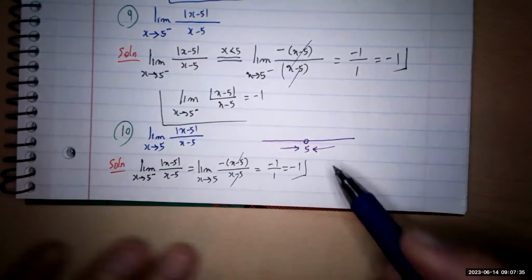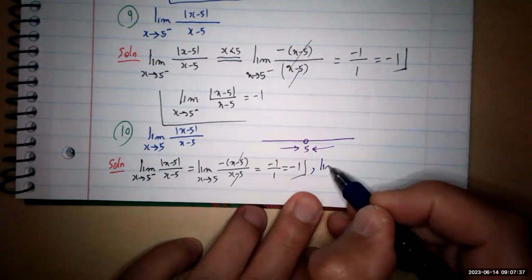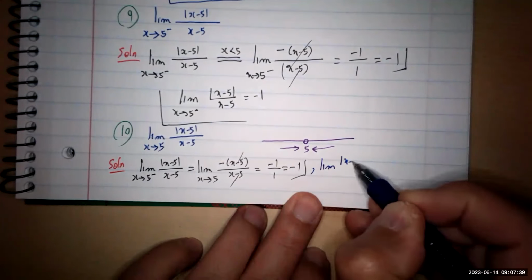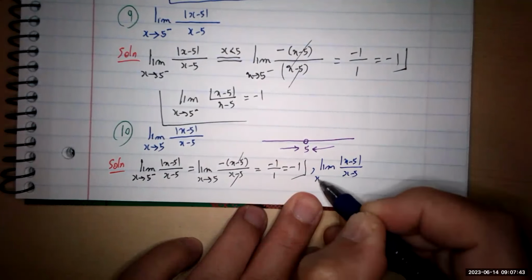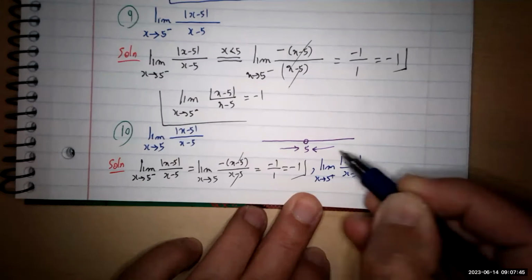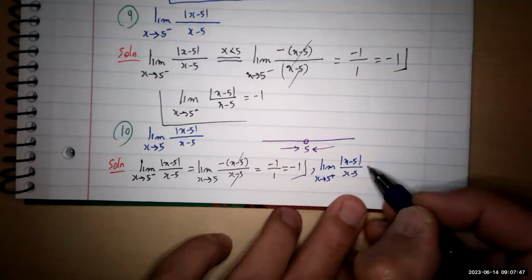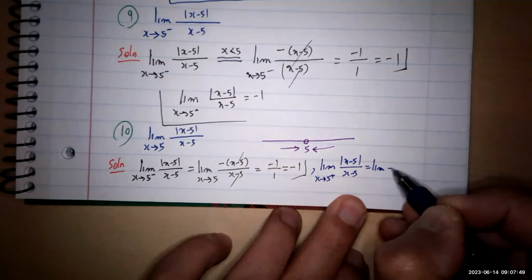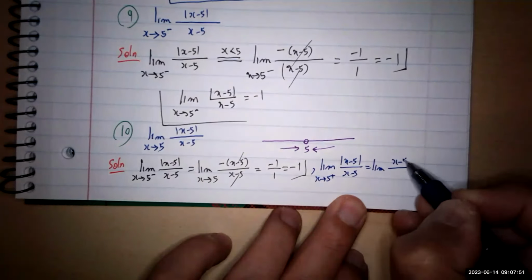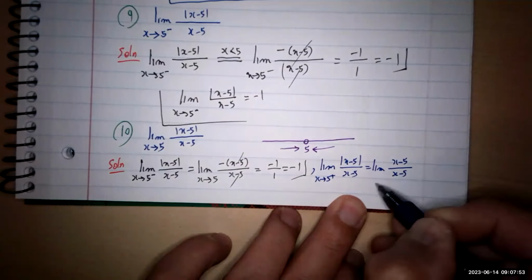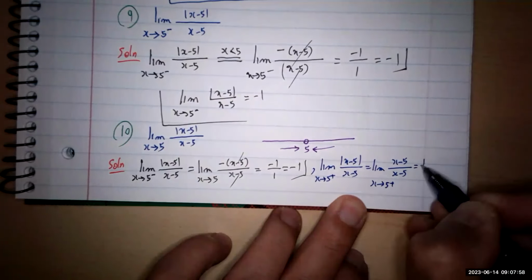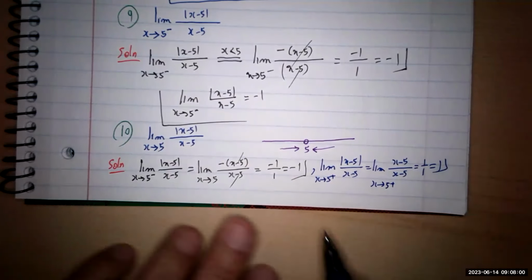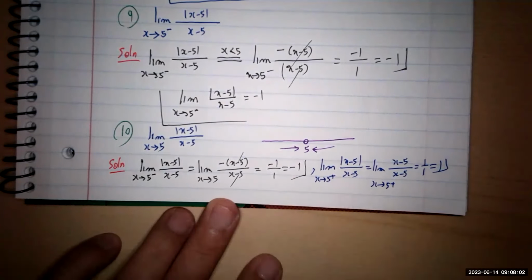And you repeat it again. On the other hand, the limit of the absolute value of x minus 5 over x minus 5, x goes to 5 positive. If you are going in this direction, that would be x minus 5 over x minus 5, x goes to 5 positive. So in this case, you get 1. Remember, the right and the left limits are not the same.